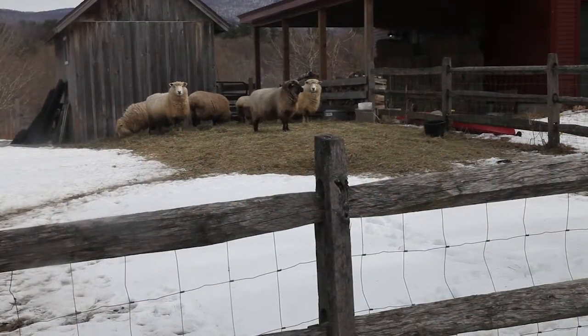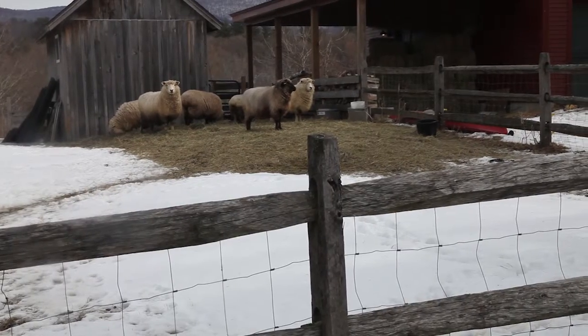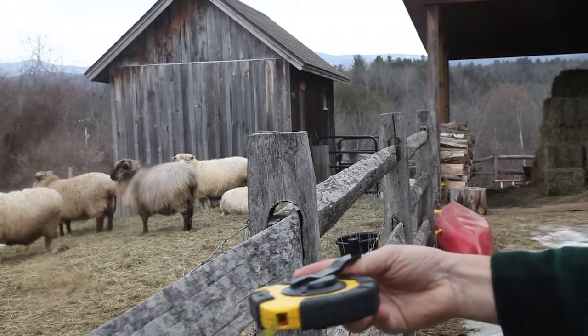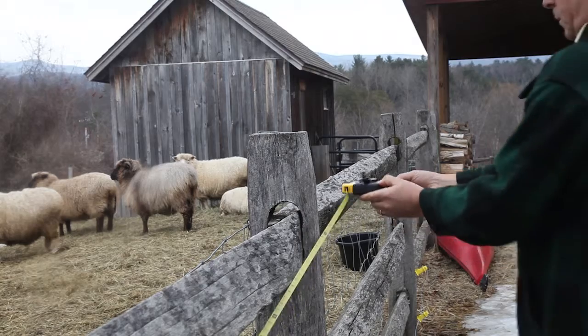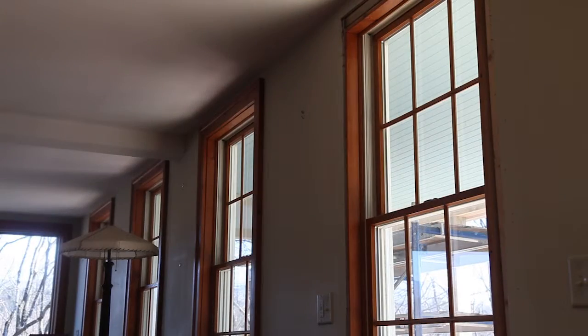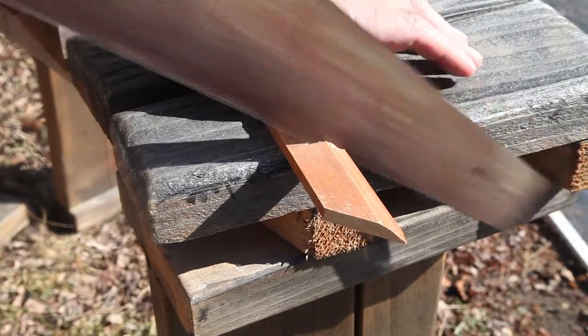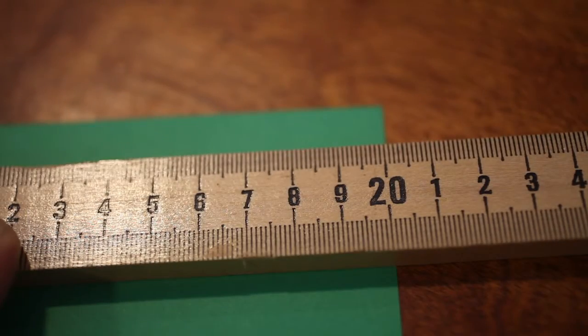For example, in rebuilding a fence around this sheep pasture, it's important to know the perimeter so we know how much lumber to buy. Or it's important to know the perimeter of this room when putting up molding so we know how much to cut. Let's now take a look at how to calculate perimeter.